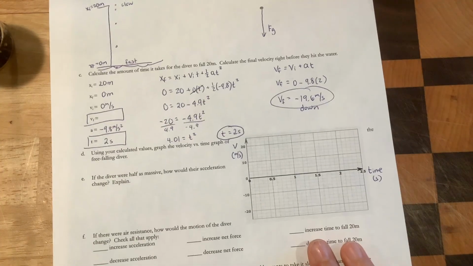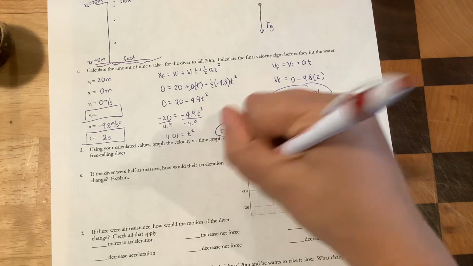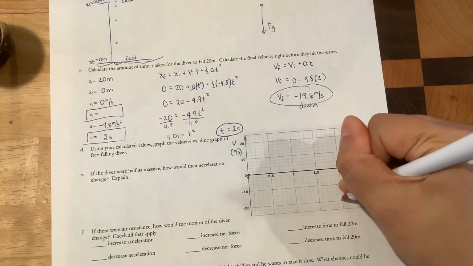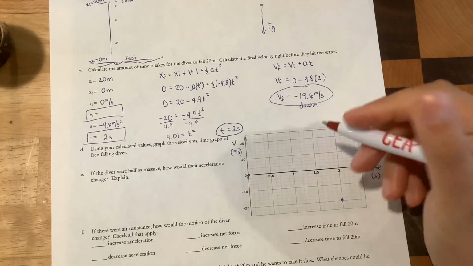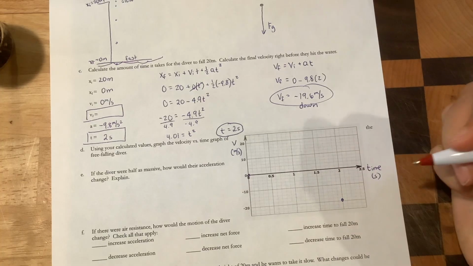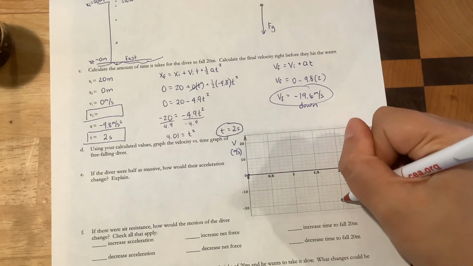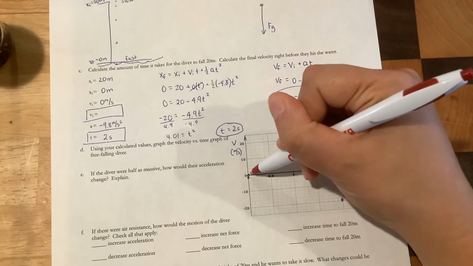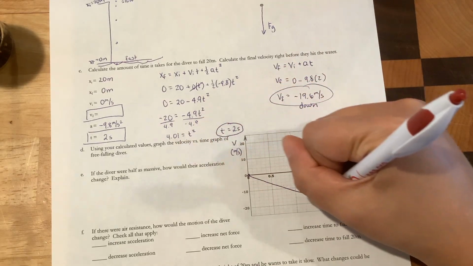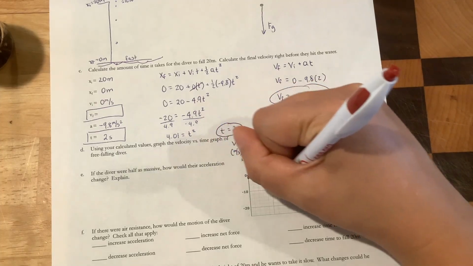This diver starts from rest, so that's 0, 0. And at 2 seconds, they're going negative 19.6 meters per second. So using these two numbers, we know this data point at 2 seconds, negative 19.6, and this data point, 0, 0. Connect that all up. Sorry, my line's not super straight.